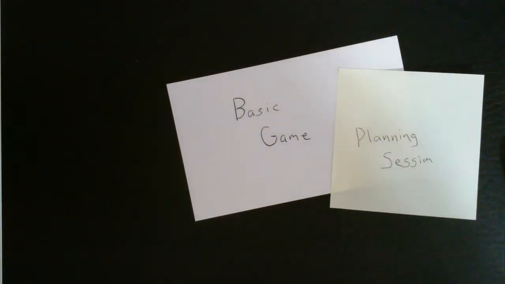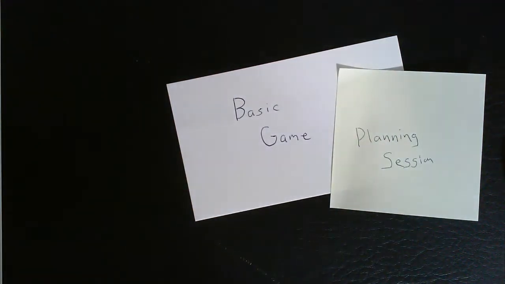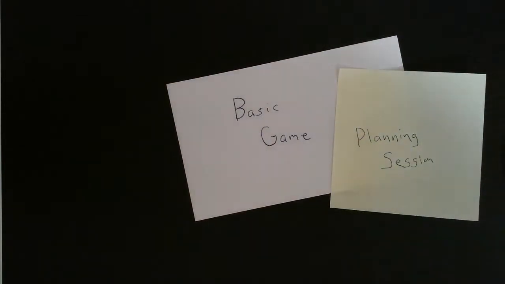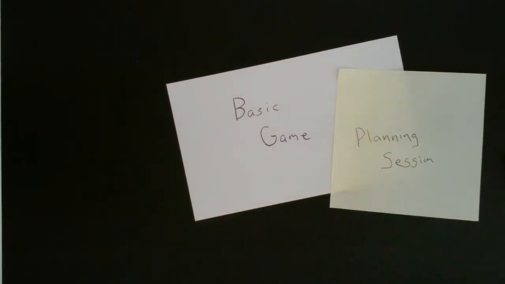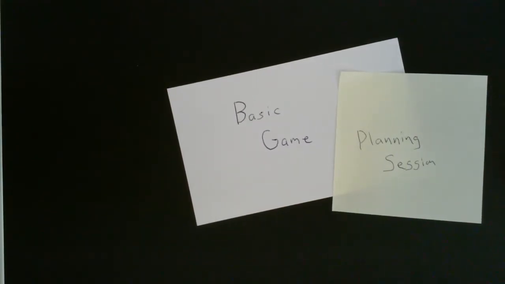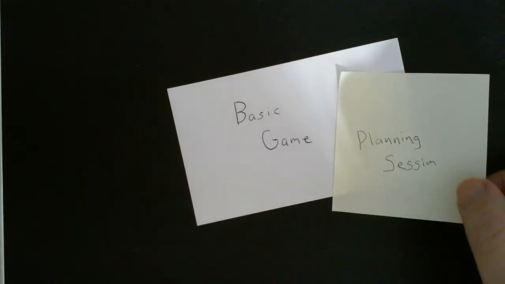So that's what this is going to be about. We're going to be taking our time with this, and because of that, first thing we're going to do is work out what we're going to be doing. What kind of game is this going to be? Things like that.